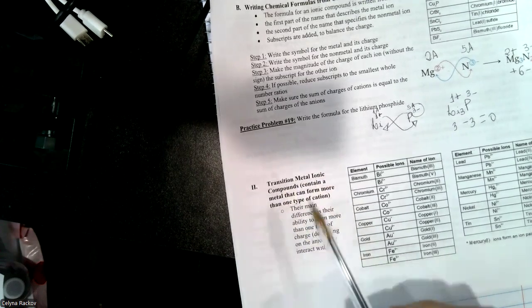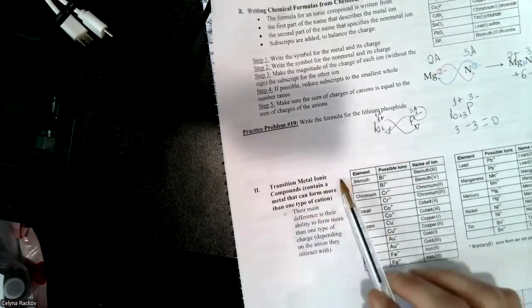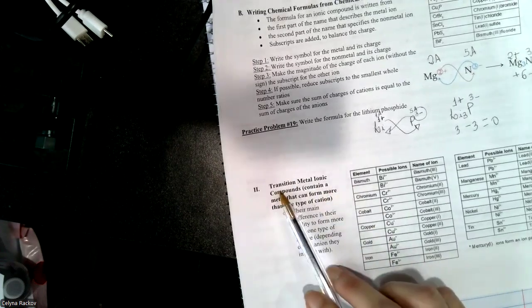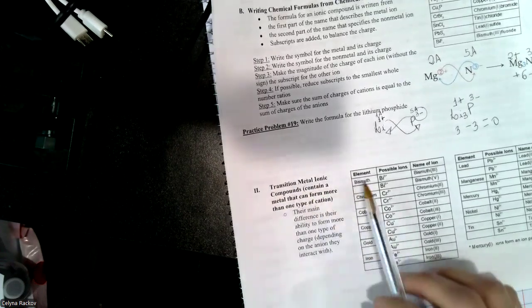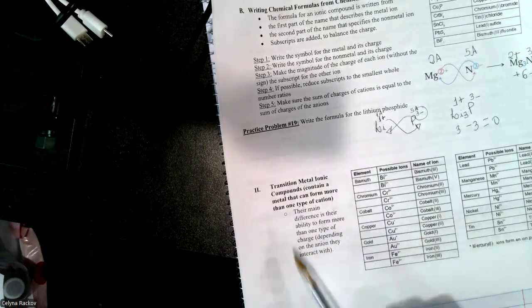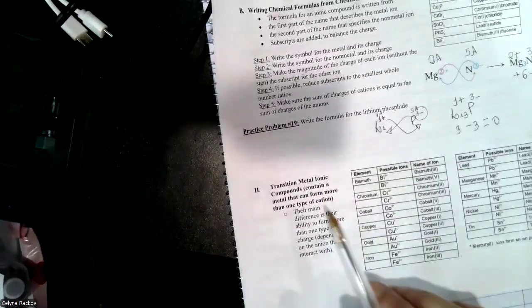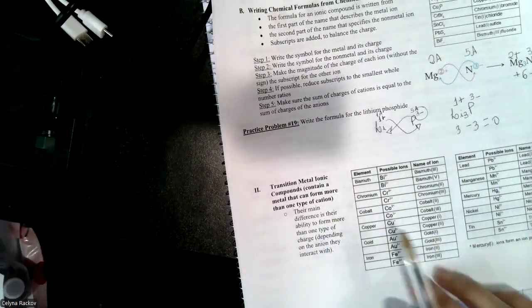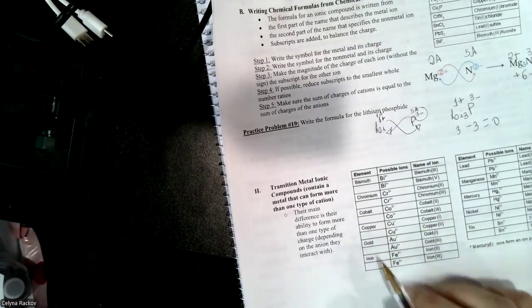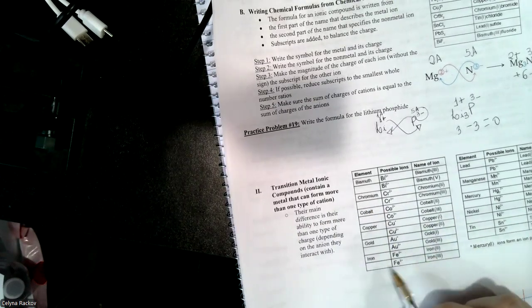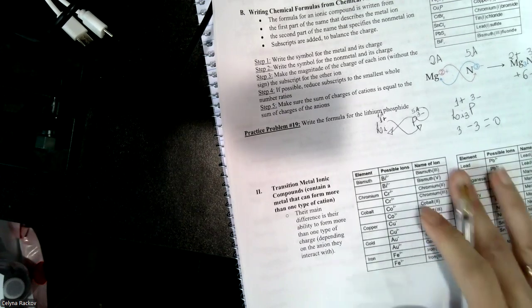So if you have an ionic compound with transition metals, it will be a transition metal ionic compound. These metals can form more than one type of cation. For example, iron can be iron 2 plus or iron 3 plus.